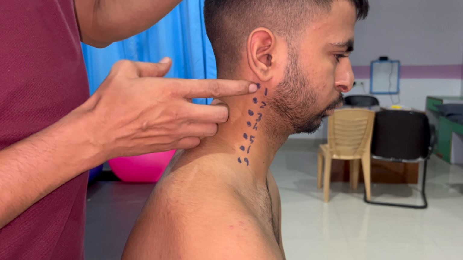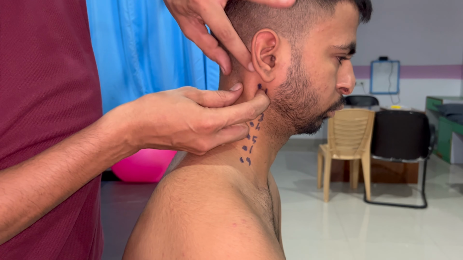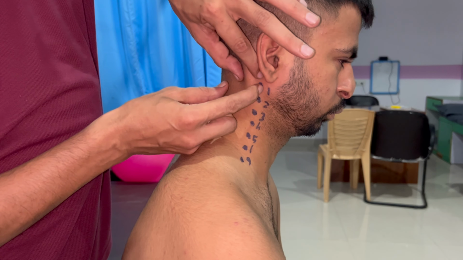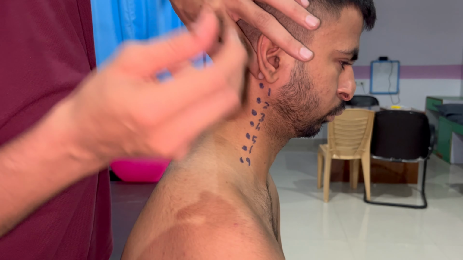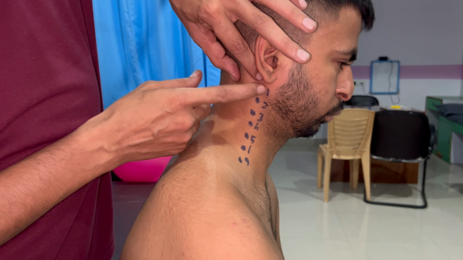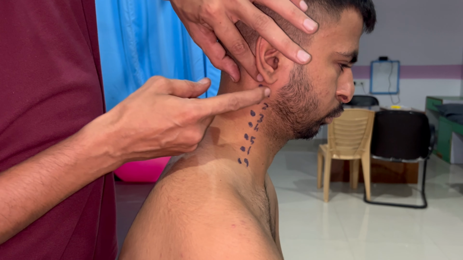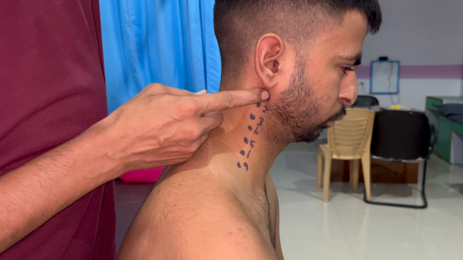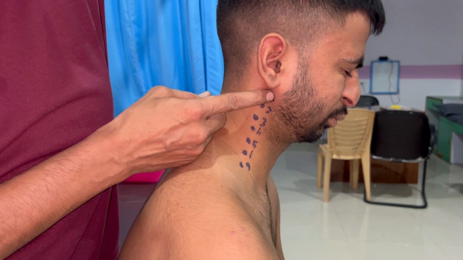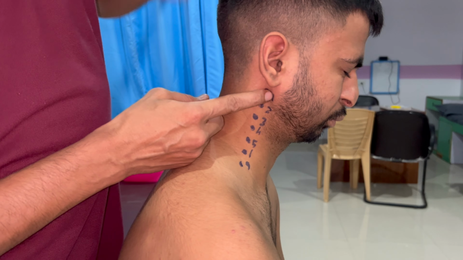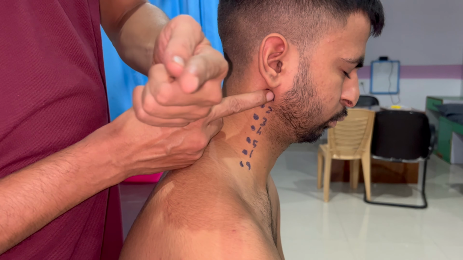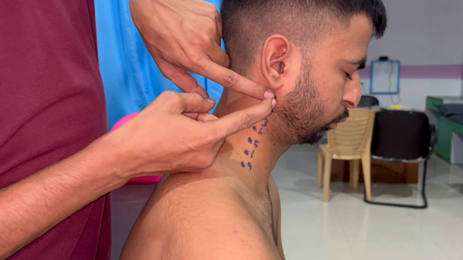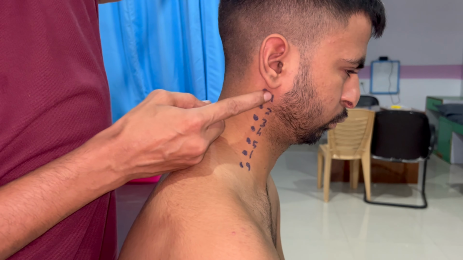I am using this belly or insertion point of the sternocleidomastoid, just posterior to the angle of mandible. I can feel a bony projection which is coming out and facing laterally. So I just identify it.